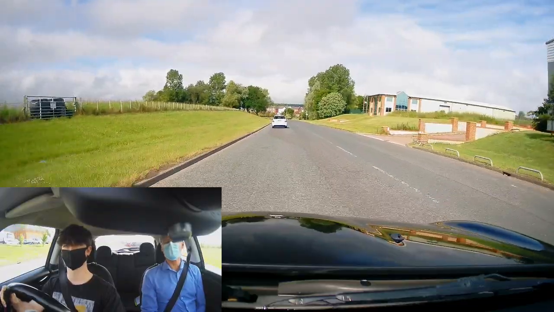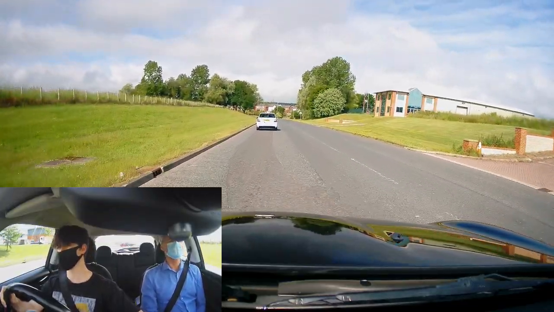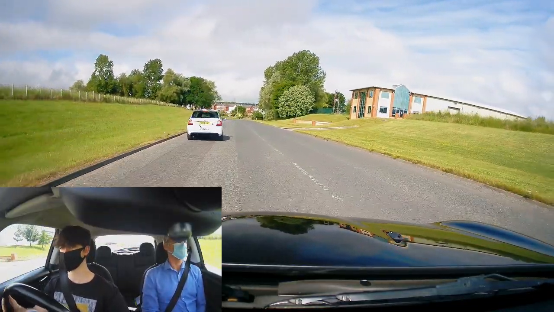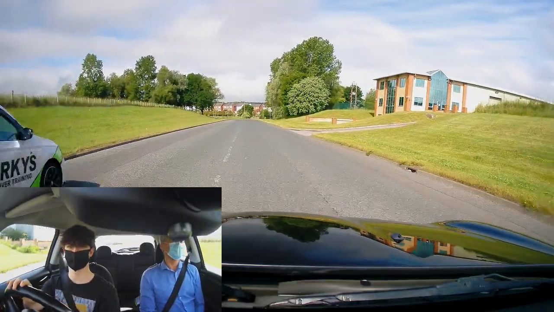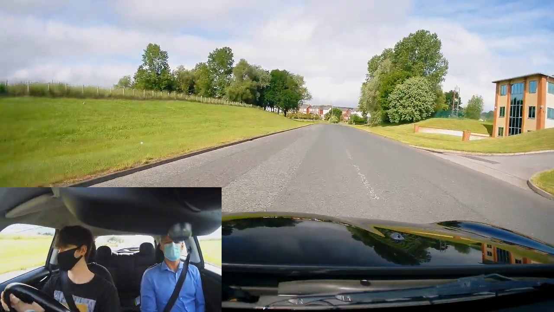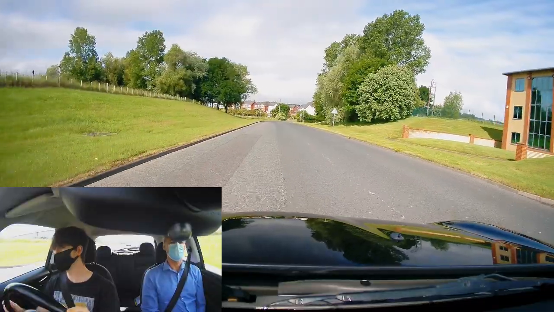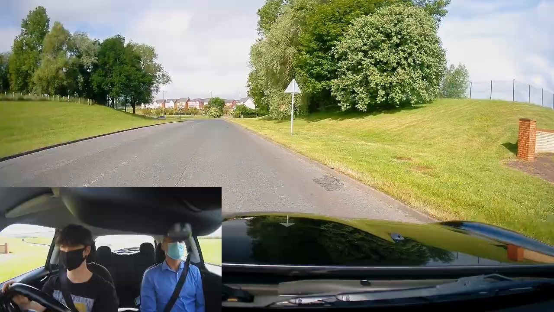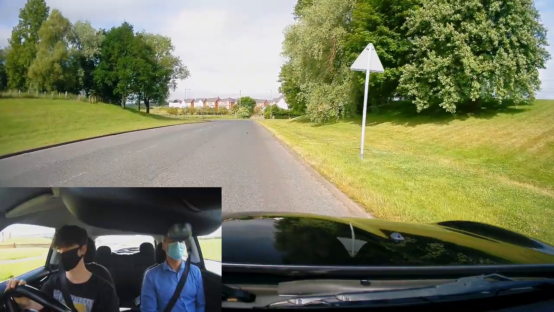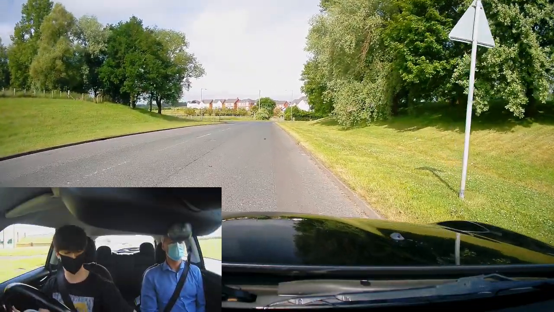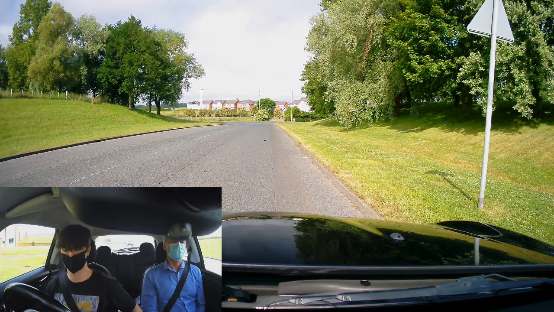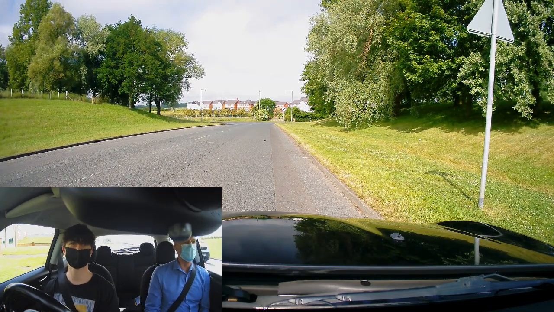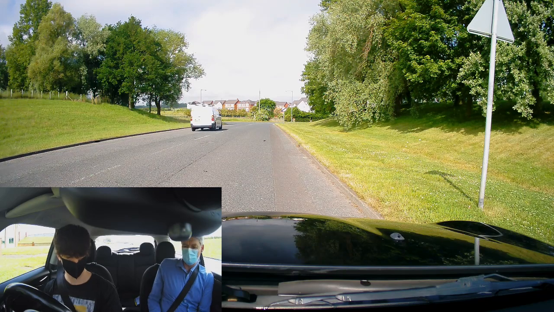Right hand side of the road. And let you reverse the car back two car lengths, keeping reasonably close to the kerb. And you're on time when you're ready.